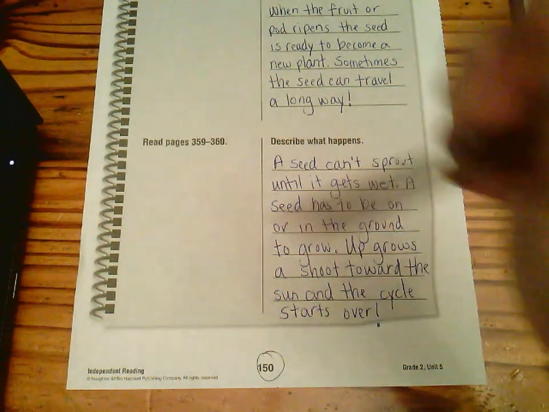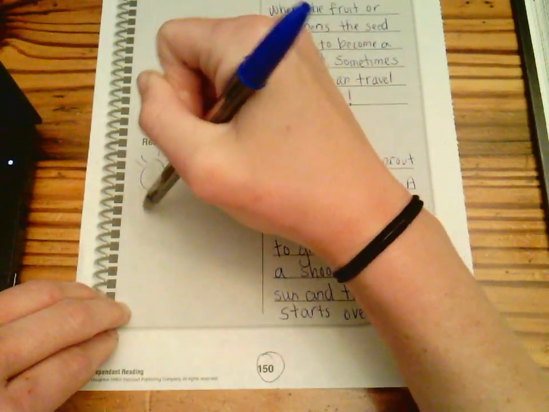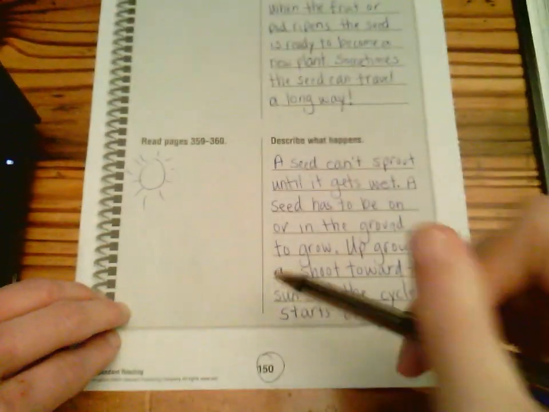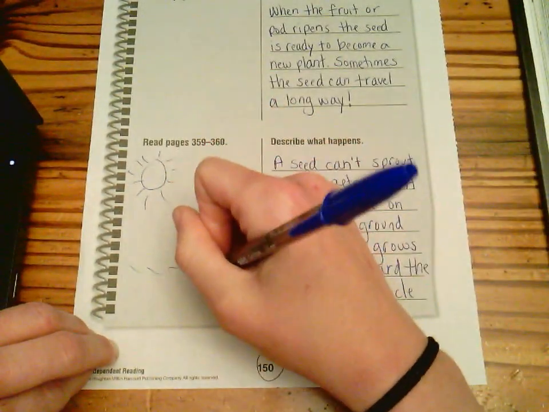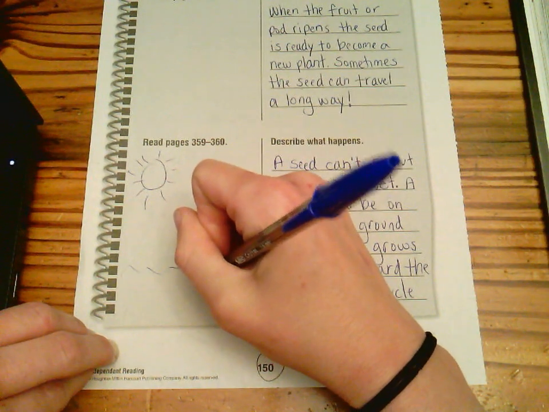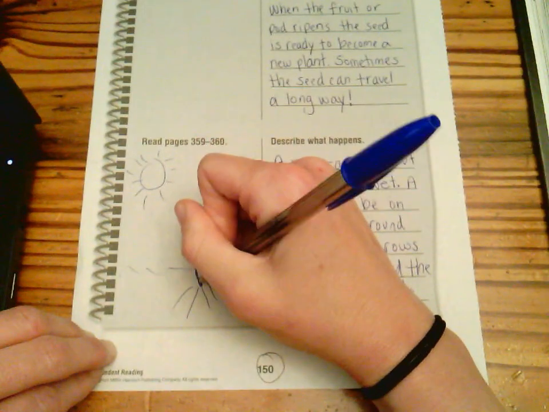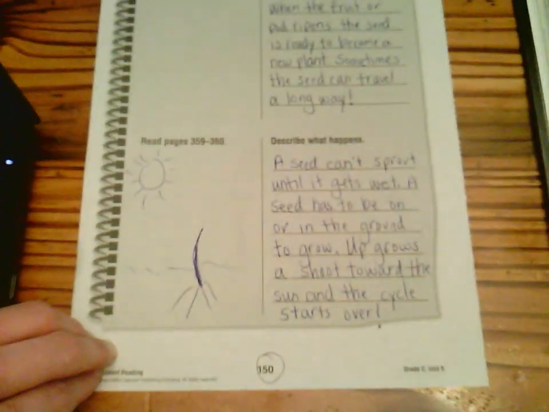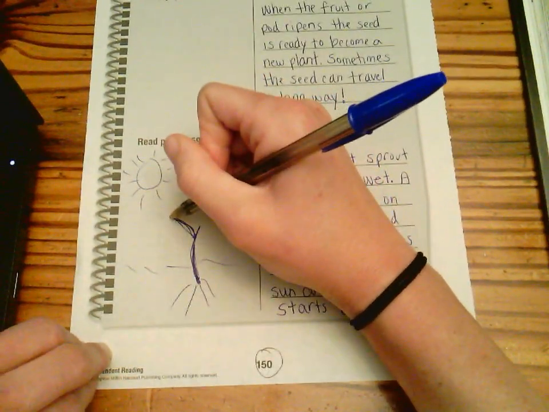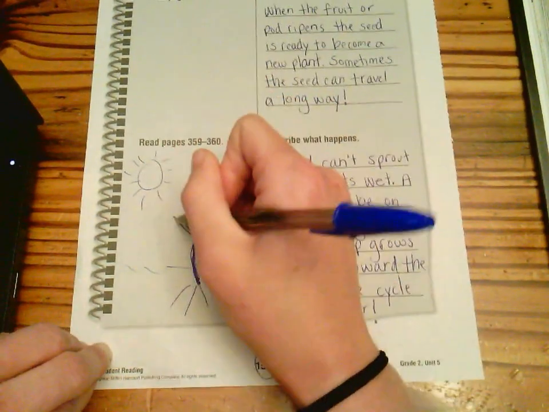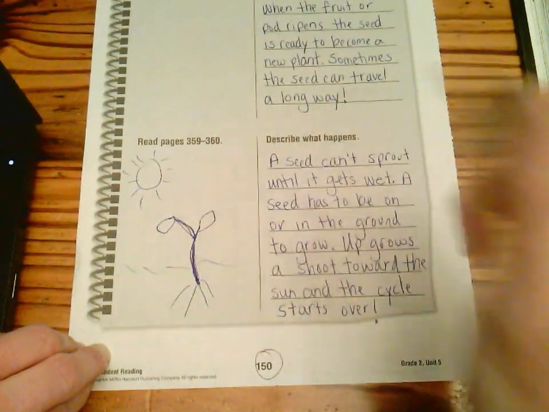Maybe I could draw a sun up here. And then the little seed growing up has roots. And then the little plant, that's the shoot. There he grows up and up and up. And then he has the leaves on it. Oh, Mrs. Reed, are you going to be okay to make leaves? Ah, there we go. Those are leaves.